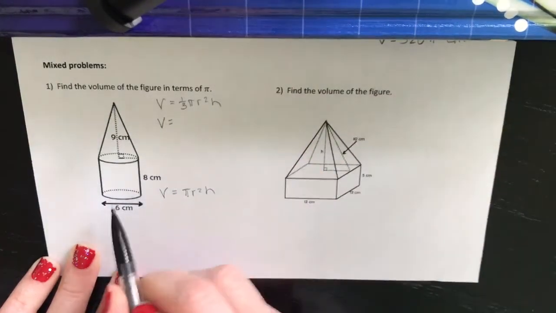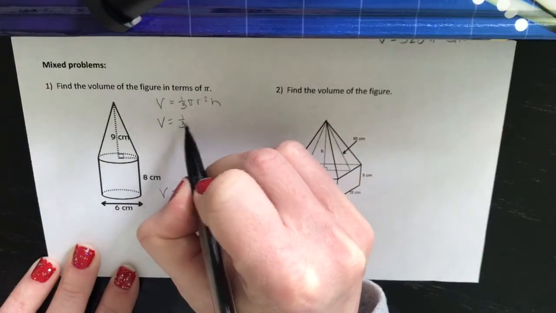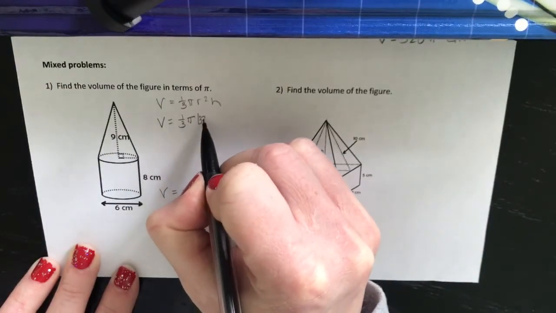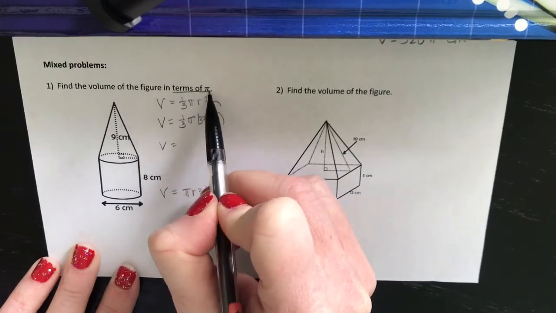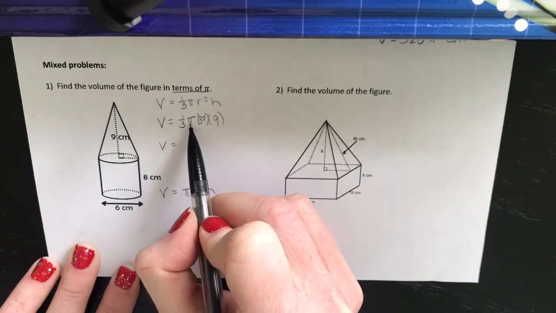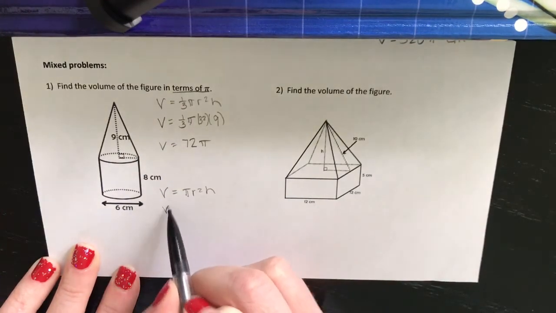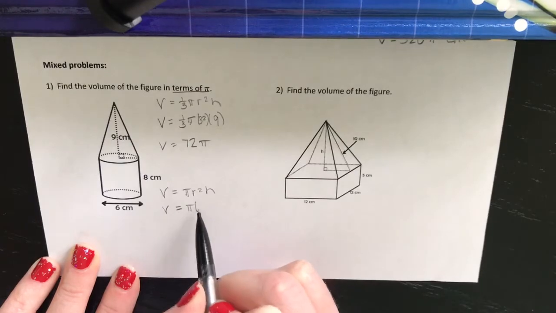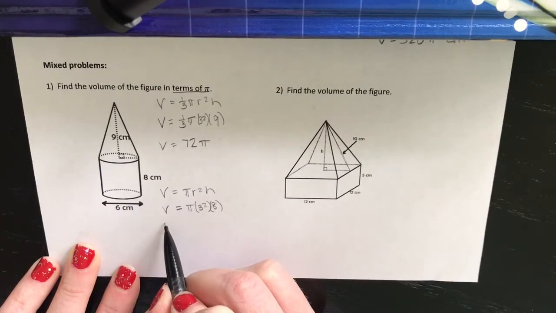For the cone, we notice that the radius is 3. So it is 1/3 pi 3 squared times 9. In the directions for this one, we're doing it in terms of pi. I do not put the pi in the calculator. I get 27 pi. Then I come down to the cylinder. The cylinder also has a radius of 3, but the height of the cylinder is 8. I type that in.